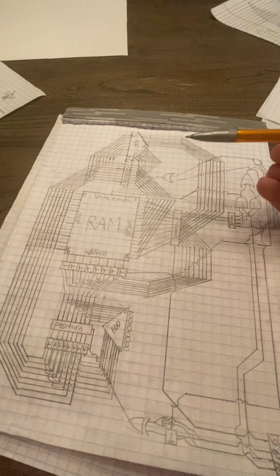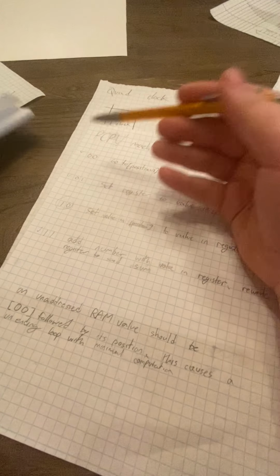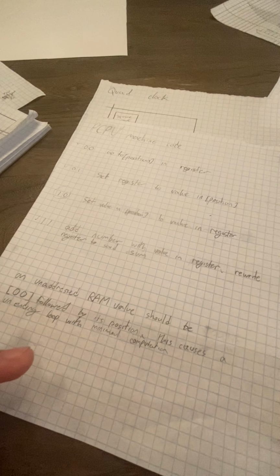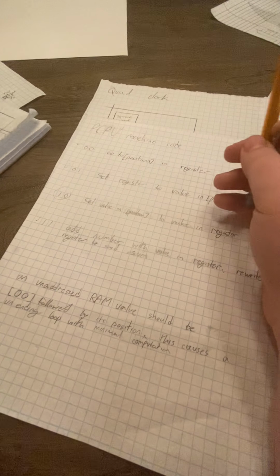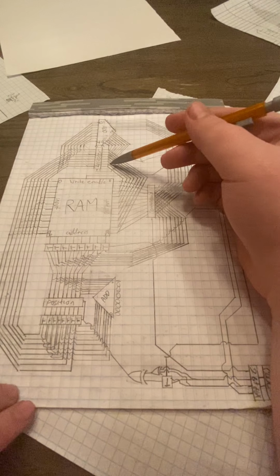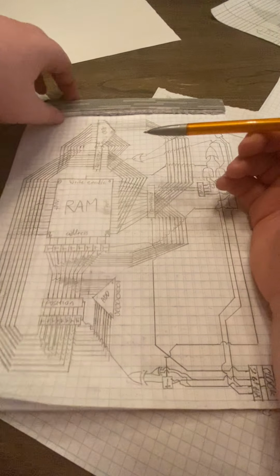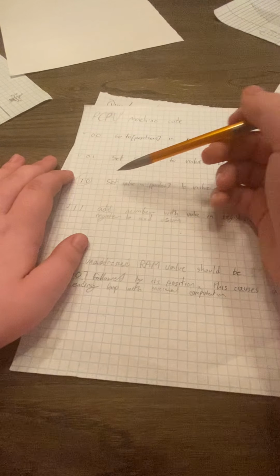So if we say the command is 01 and then, say, 56, 0156, then I guess it's 1 followed by 56. That would mean that our register up here has been set to whatever value is stored in RAM at address 56.